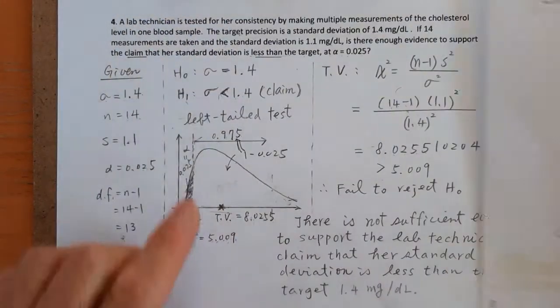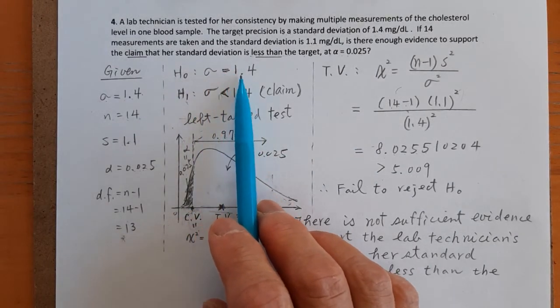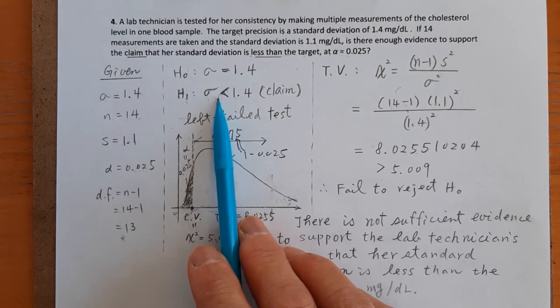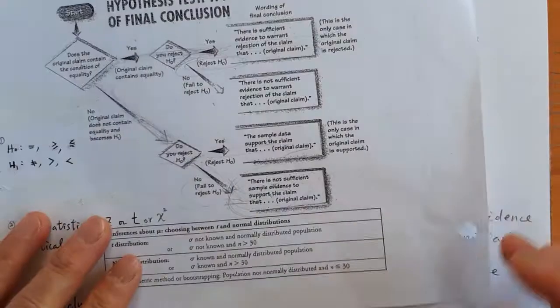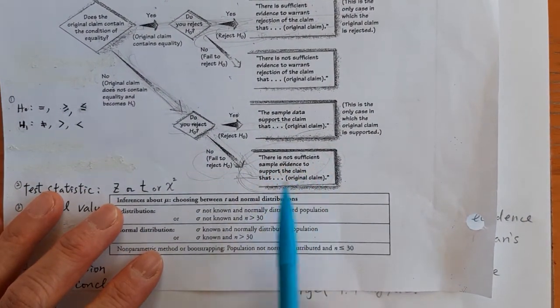so this question is suppose fail to reject H0. That means suppose H0, not suppose H1. But this is the original claim. So they will say there is not sufficient sample evidence to support the claim that.